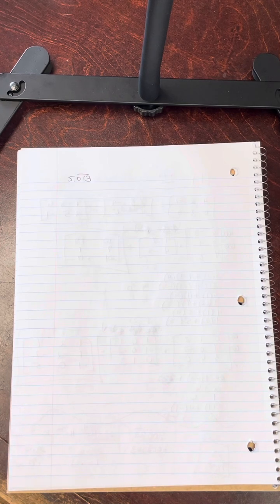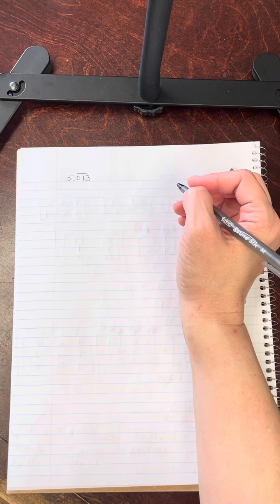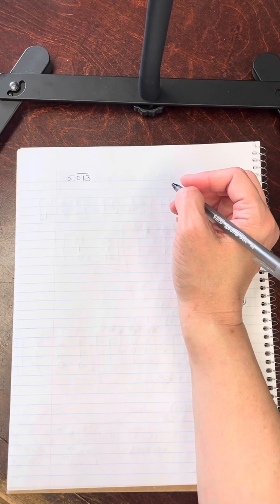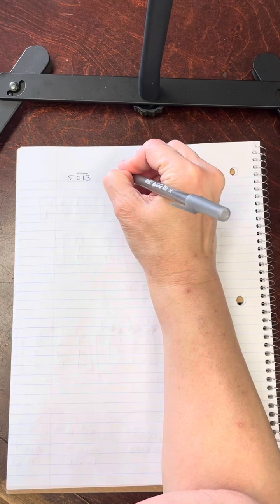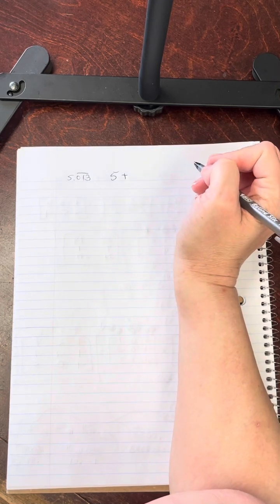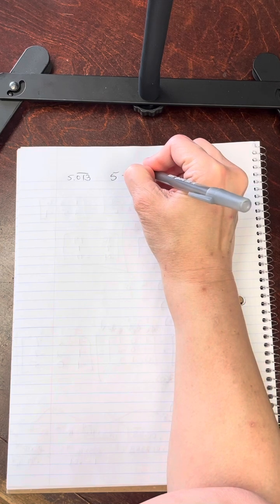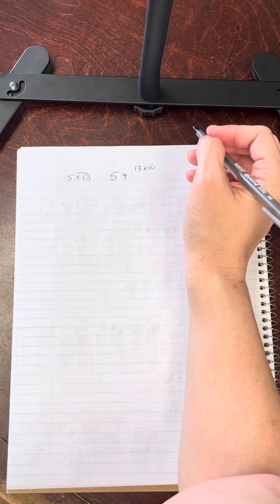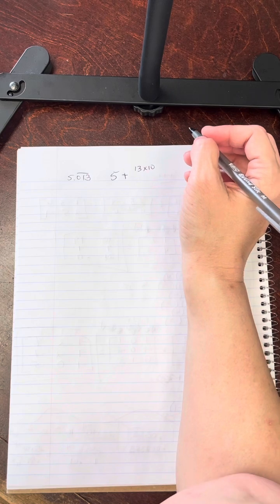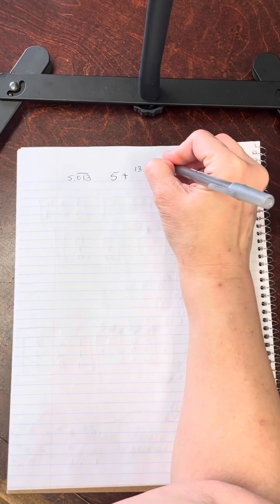So again, we're going to begin, and they're going to ignore the 5 and keep it as a whole number. So we're going to consider that as 5 plus. And then this number would be 13 times 10 to the, and how many places did we move that? That would be 10 to the -3.